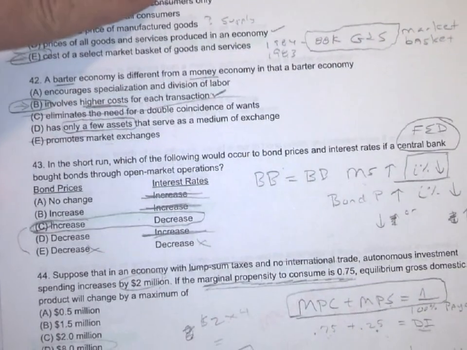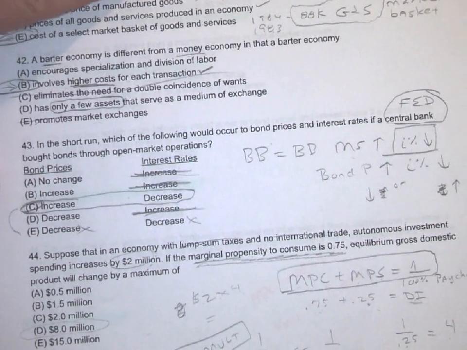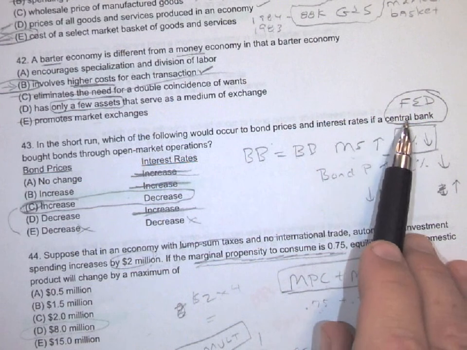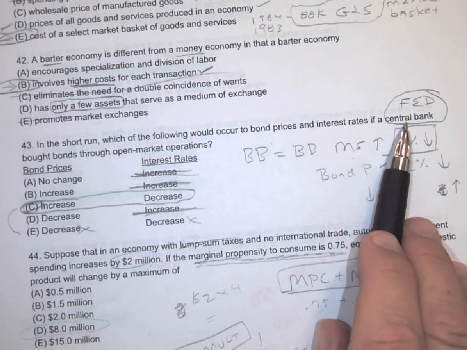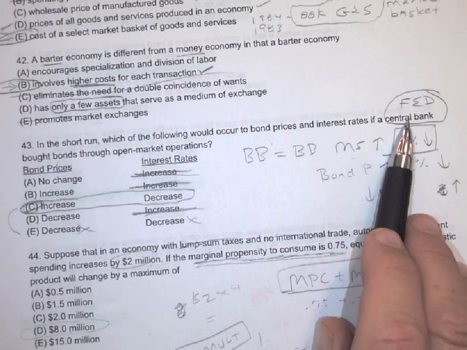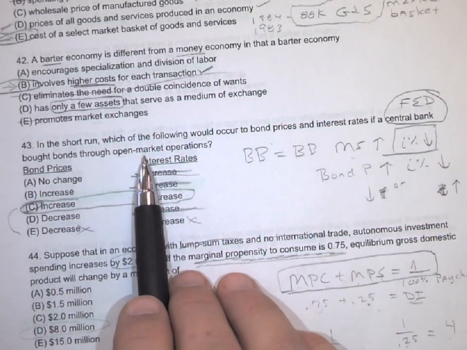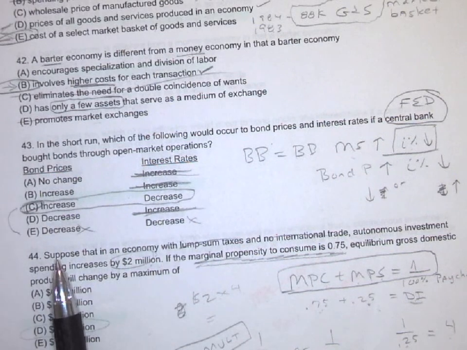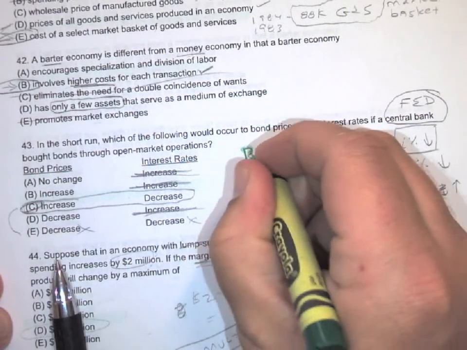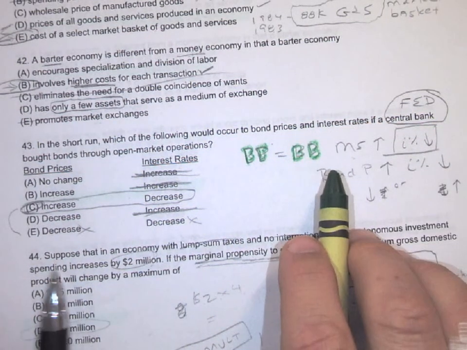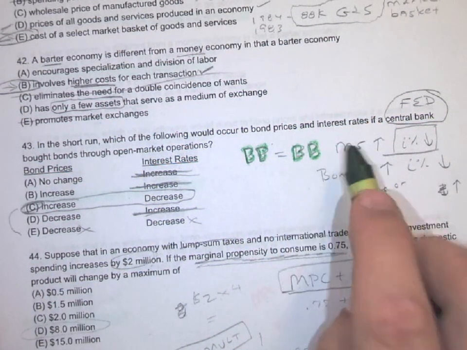Okay, down to 43 now. In the short run, which of the following would occur to bond prices and interest rates if a central bank, remember central bank is a Federal Reserve Bank, the Fed, any kind of national authority on the bank, okay? So if the central bank buys bonds through the open markets, so they're buying bonds to make big bucks, and that's one of our expansion areas, isn't it? So we're buying bonds to make big bucks. Big bucks means the money supply is larger.